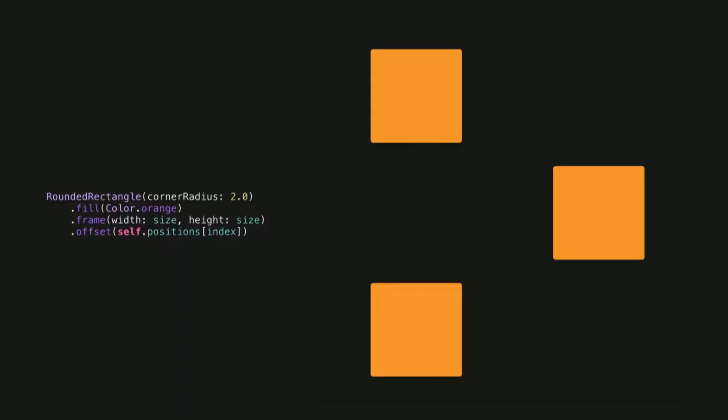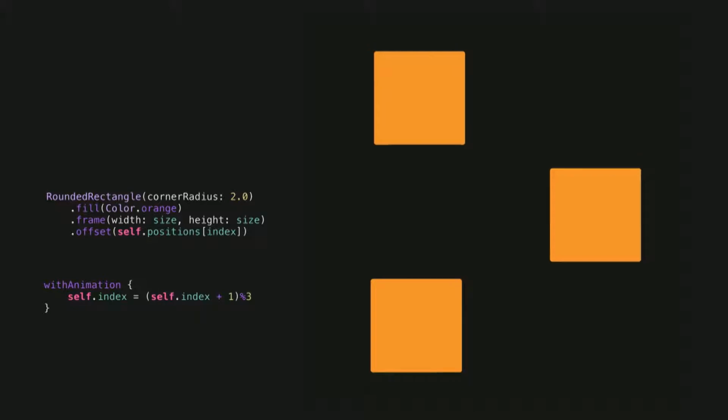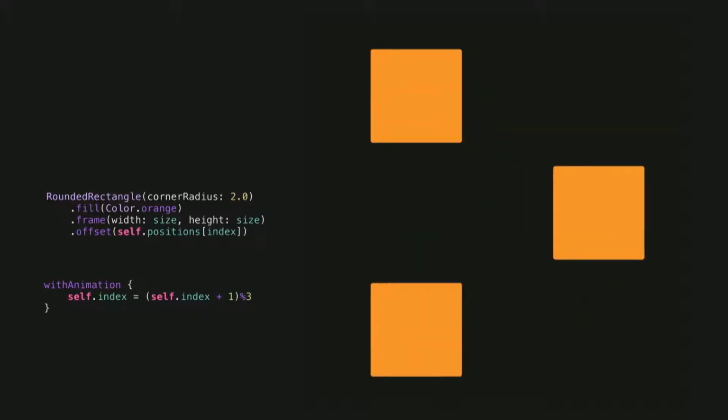Let's have some case study here. We have three squares, and we are animating them from position to position. This is the default animation just by state change. It's okay. Probably it's okay for your client or your boss, but is it really okay for your users? Let's try to improve it.